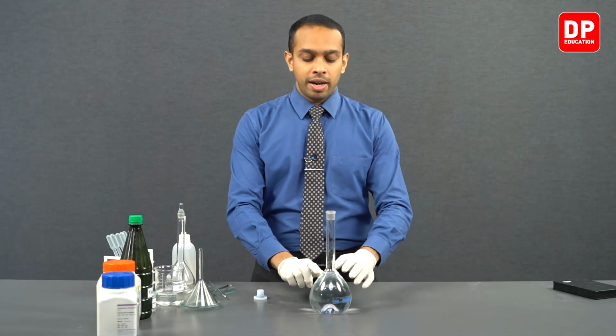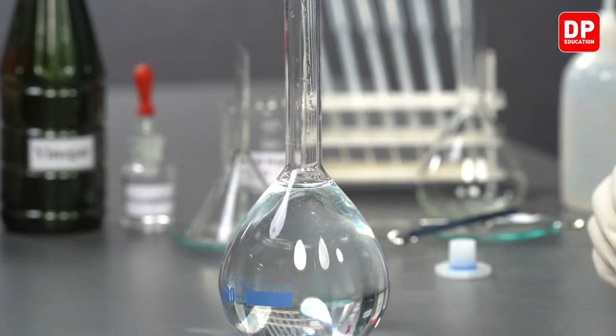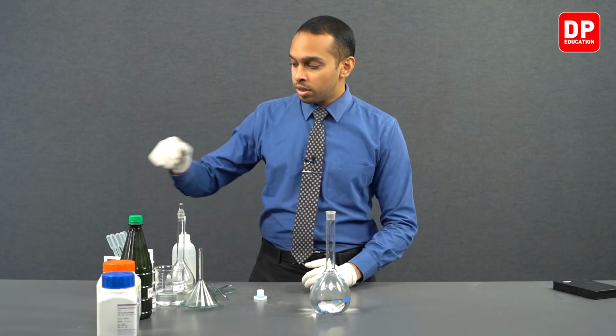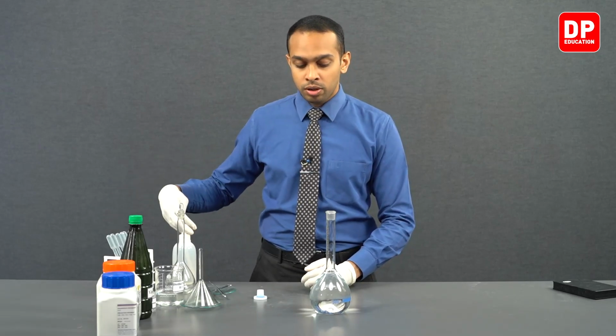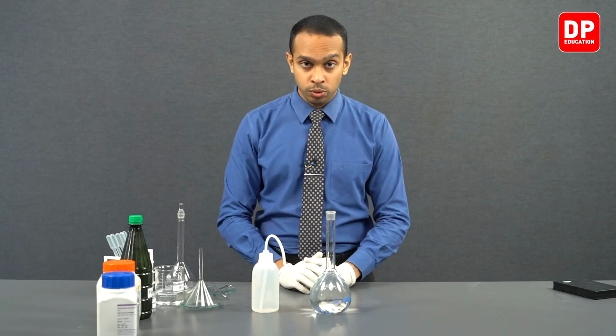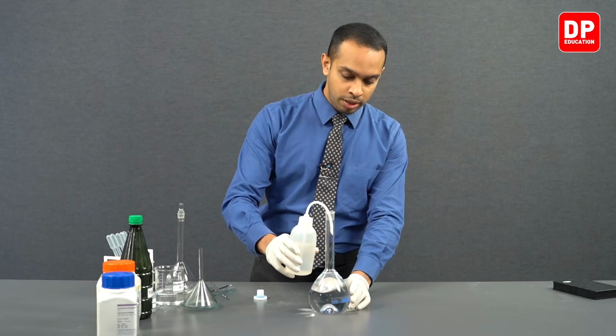Now we have added water quite close to the narrow end of our volumetric flask. From this point onwards, you can use a dropper or a wash bottle to add water close to our calibration mark. So let's use a wash bottle to add a little bit more water carefully.